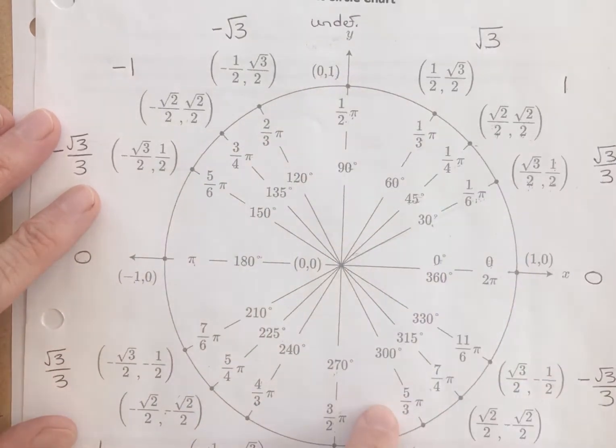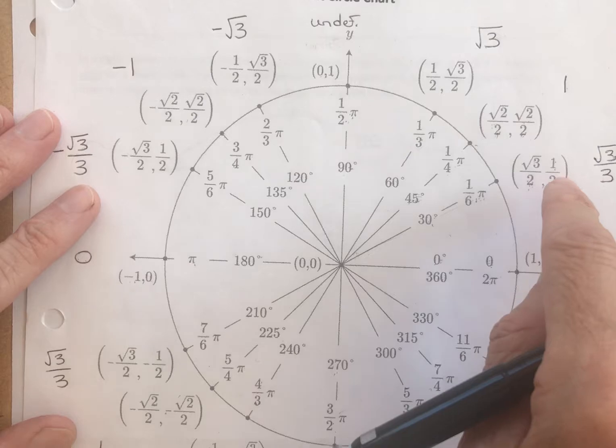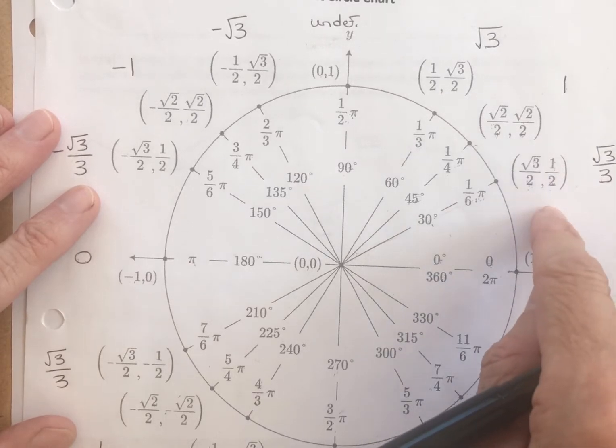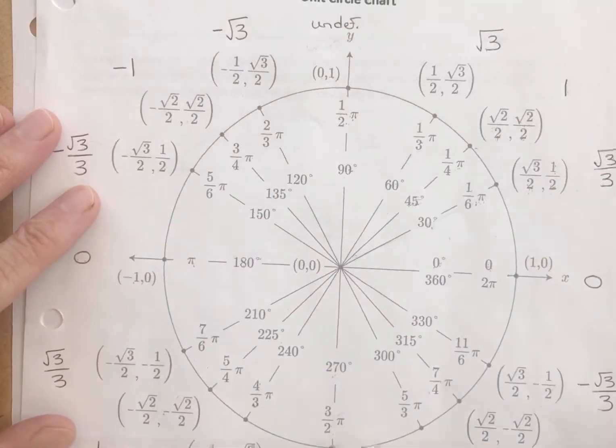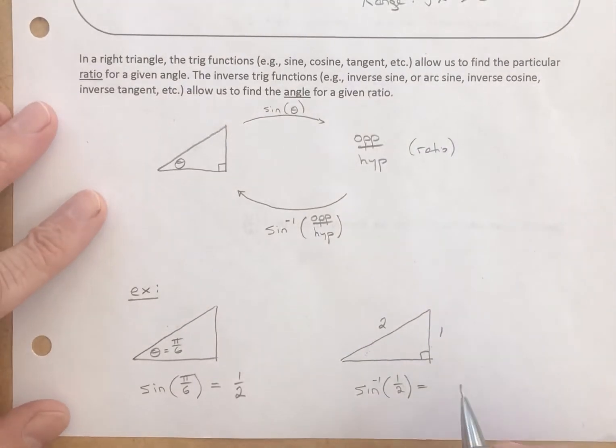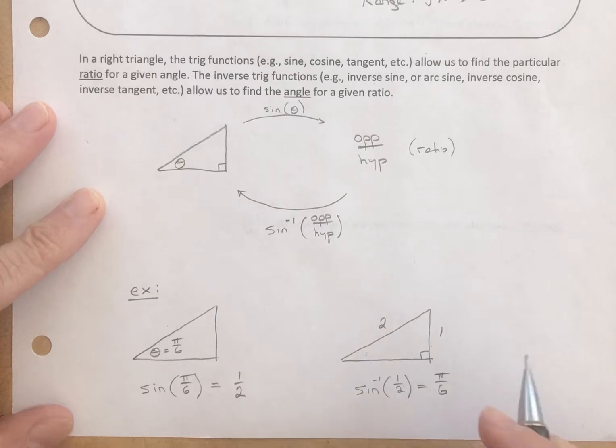And this is why we're going to restrict the range, so we're only going to be focusing on a single answer as opposed to 2 possible answers. So this is going to be, of course, pi over 6. Okay?